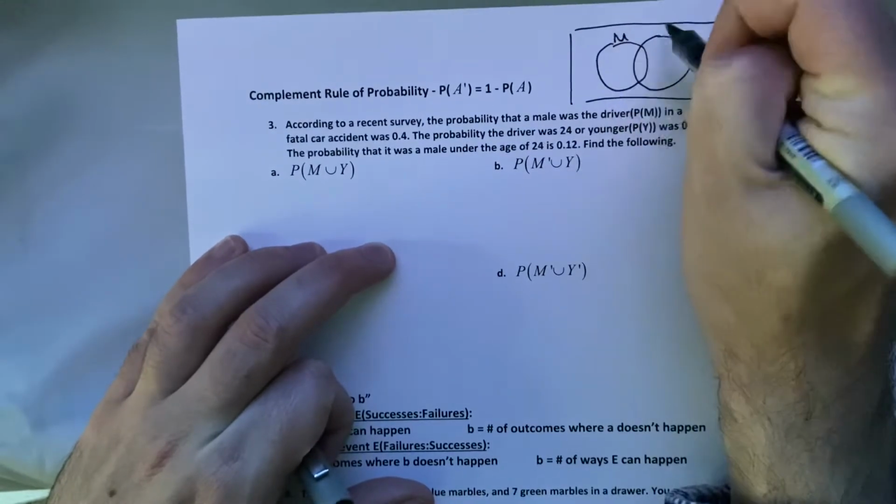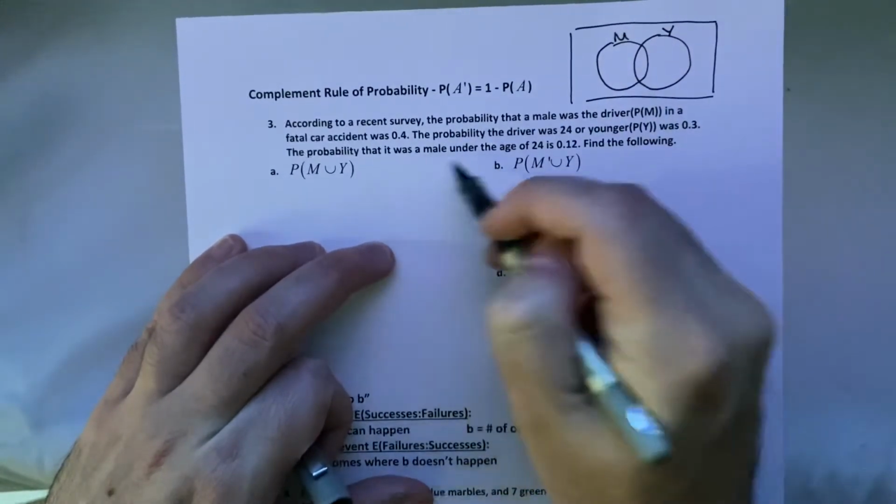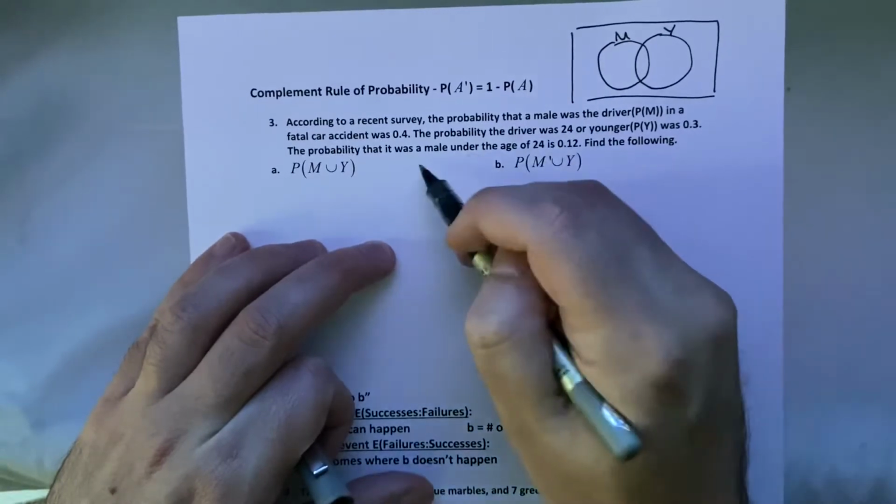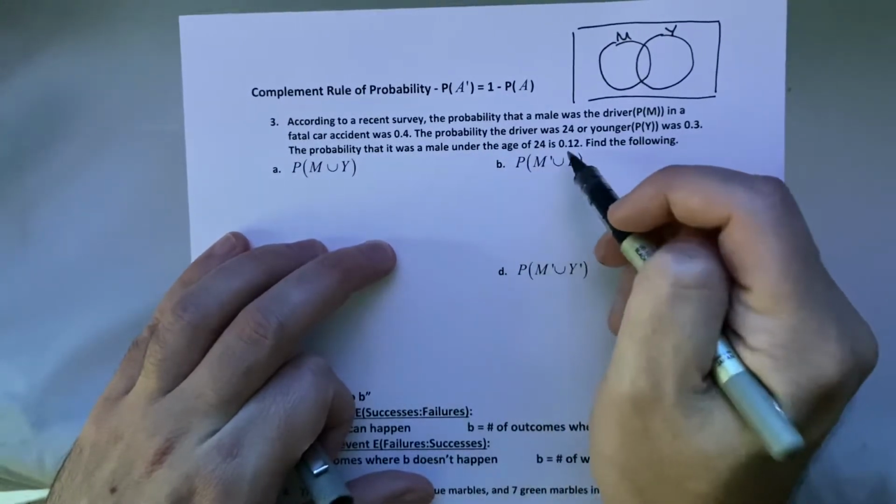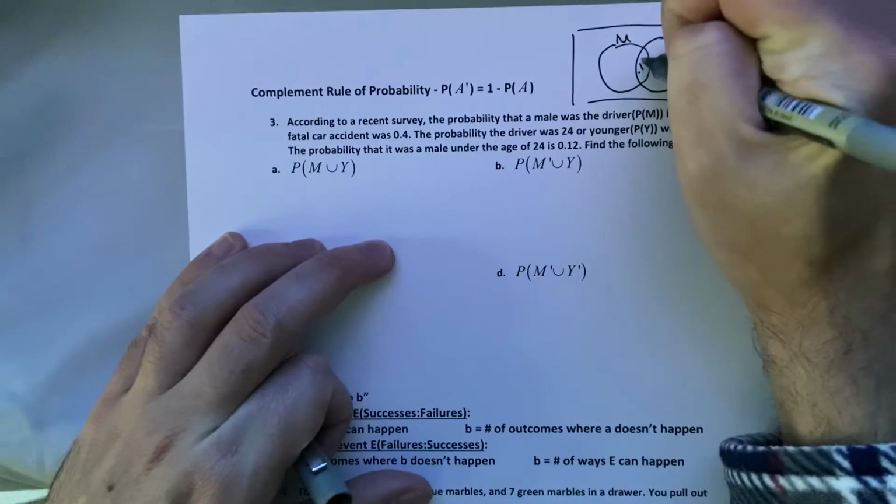We have male and young. The fact that it was male, we work from the inside out, so male and under the age of 24 is 0.12. That's the center.